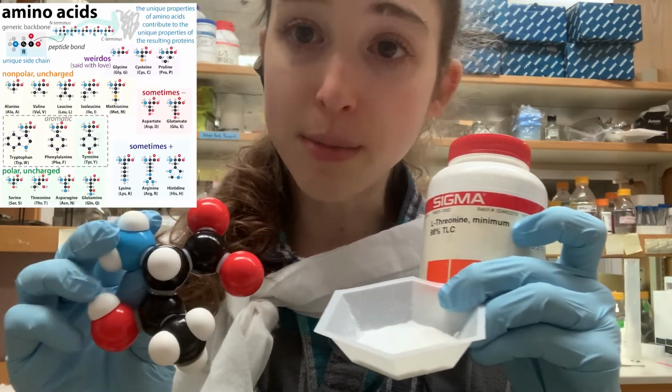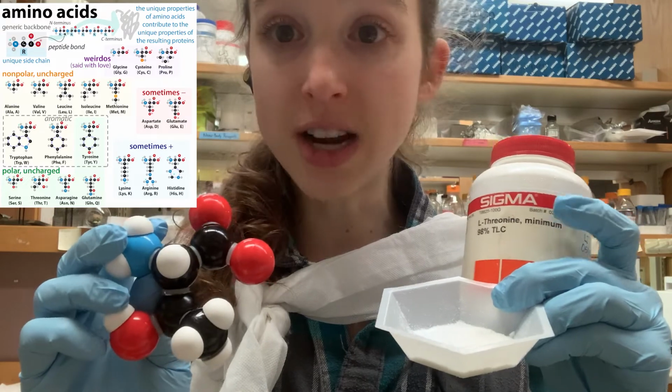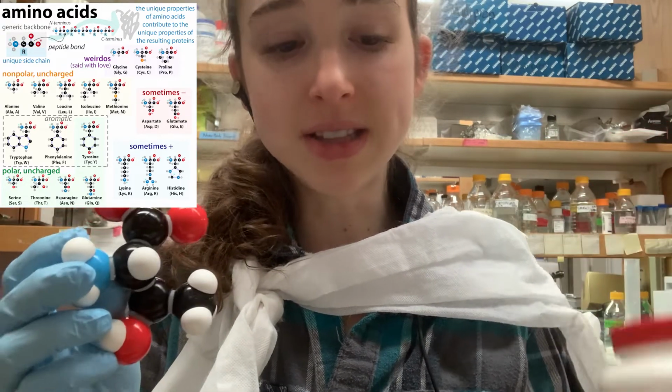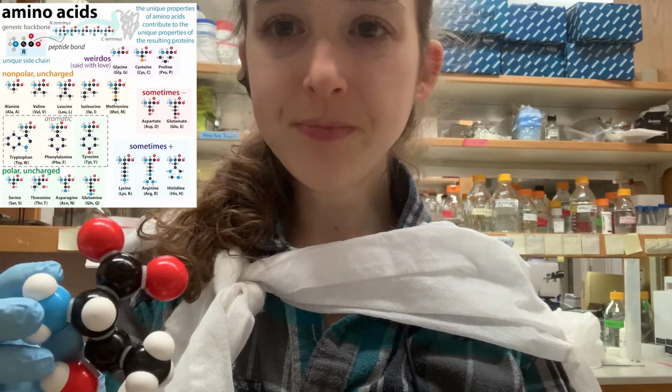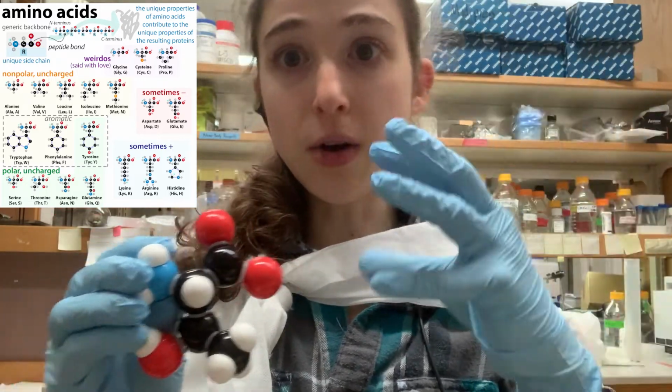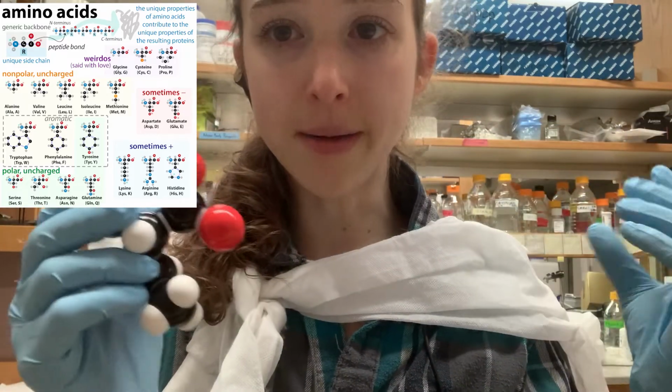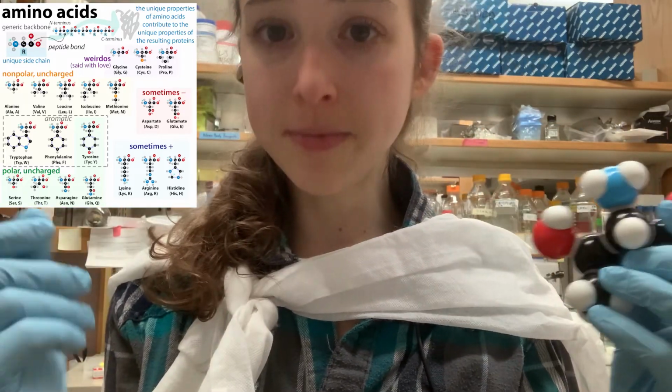Amino acids are protein letters. There are 20 common genetically encoded proteinogenic ones. So basically there are 20 that your cells can tell the ribosomes, the protein making machinery, to put in this order to make a protein.